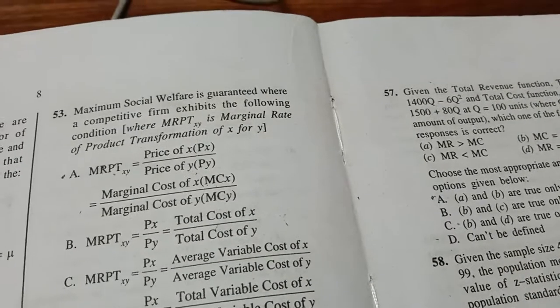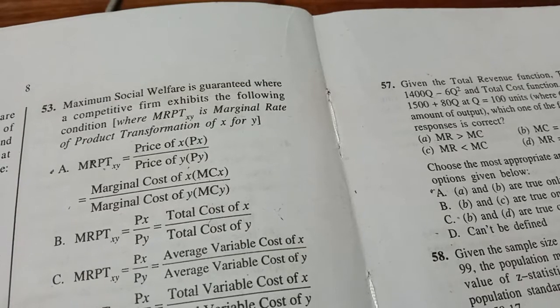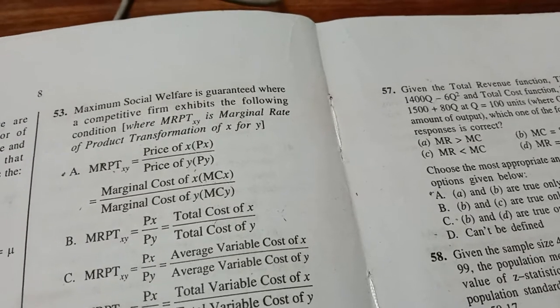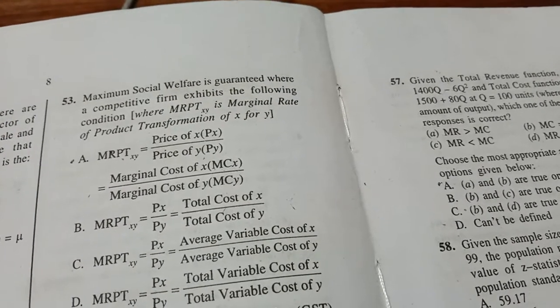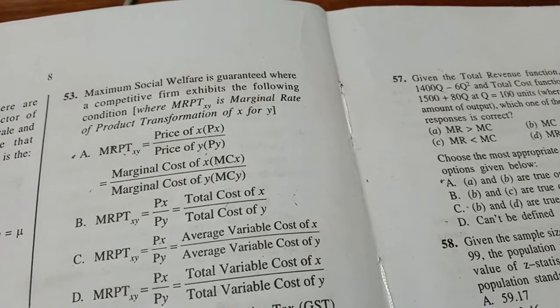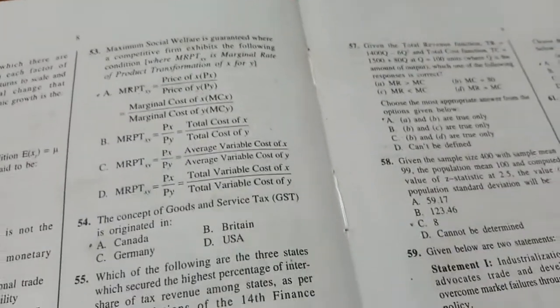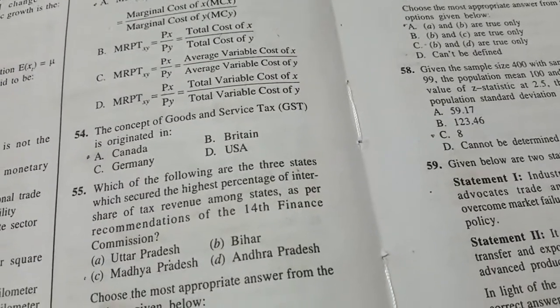Maximum social welfare is generated where a competitive firm exhibits the following condition, where MRPT XY is the marginal rate of product transformation of X for Y: MRPT XY equal to price of X, PX, by price of Y, PY, or equal to marginal cost of X, MCX, by marginal cost of Y, MCY. The concept of goods and service tax, GST, originated in Canada.